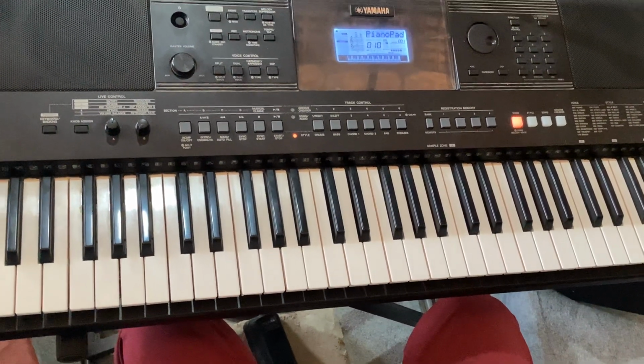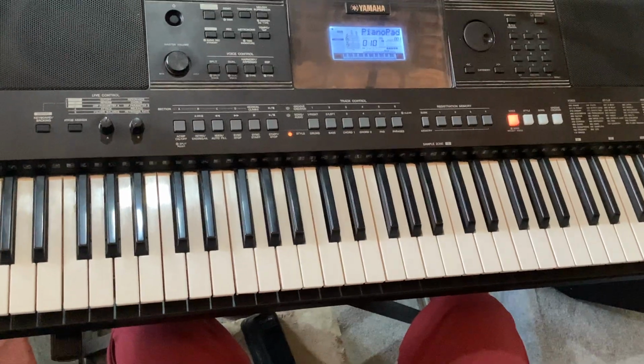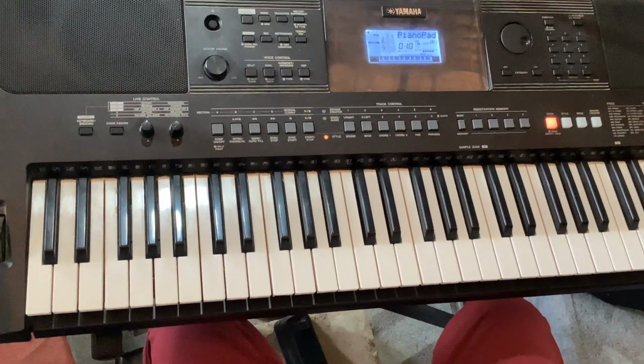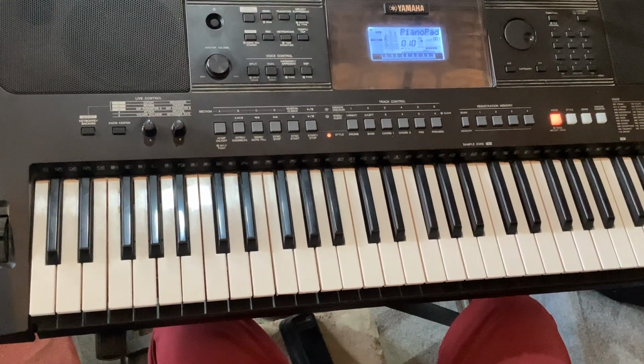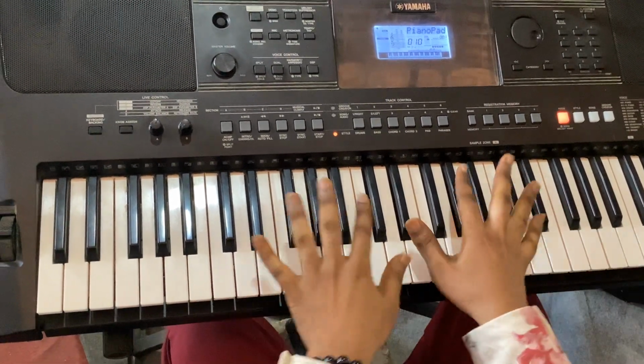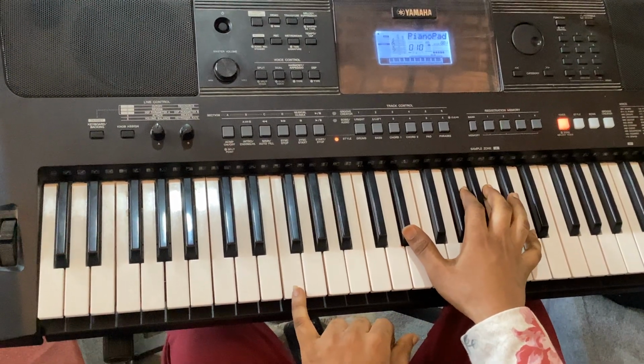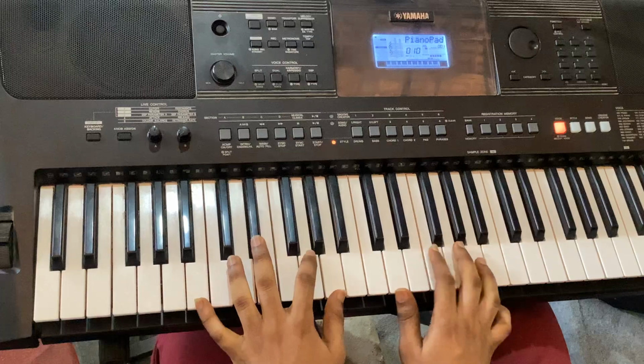In this video, I'm going to show you some passing chords that you can use whenever you are playing any song at all to spice up your playing. In one of my videos, I showed you guys this particular passing chord. I showed you this one. I showed you this one.